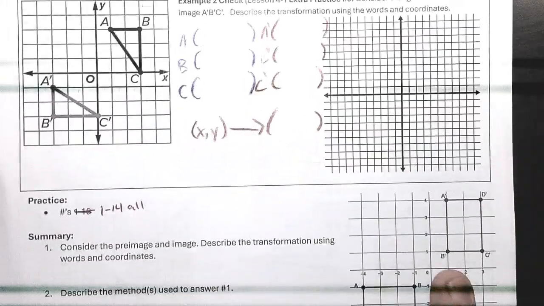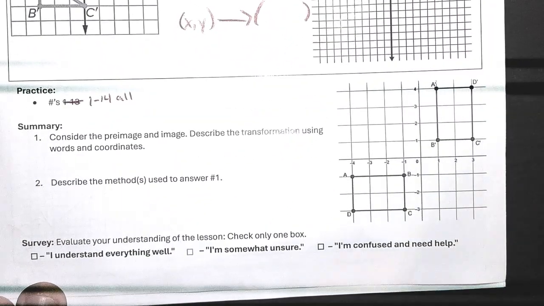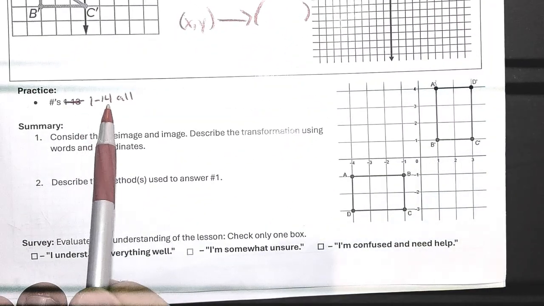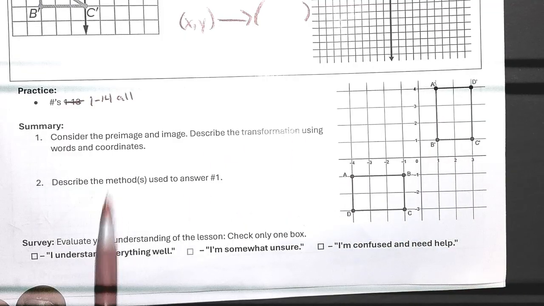All right, let's flip down to the bottom of the page. We'll finish off. All right, so the practice, 1 through 14, all. You guys, and I may do a separate video with a short one with a couple of those worked. We did that in class. The summary: consider the pre-image and image. So here's your pre-image, there's your image. Describe the transformation using words and coordinates.